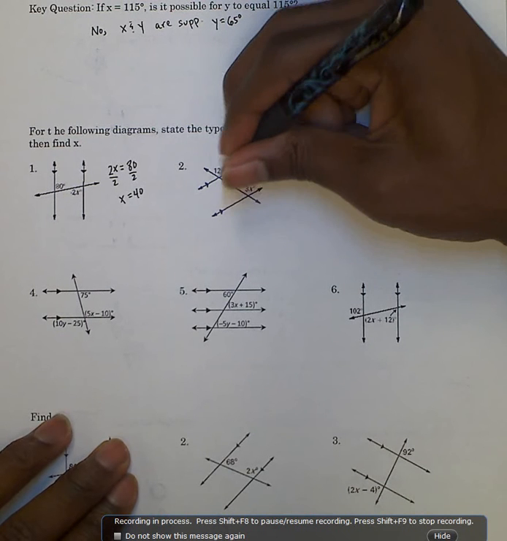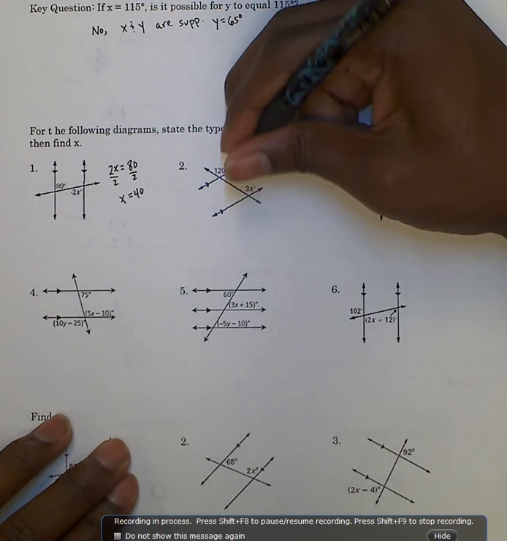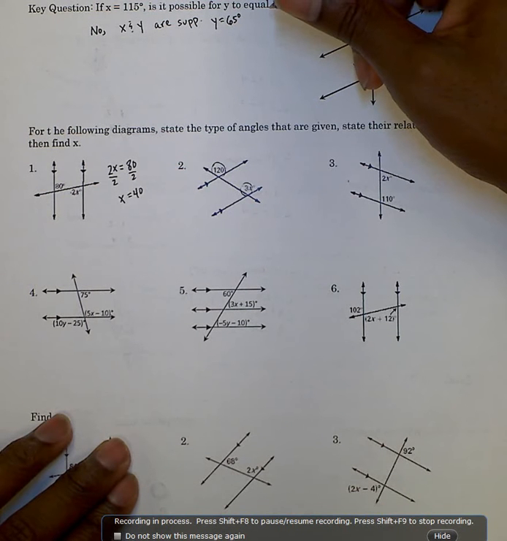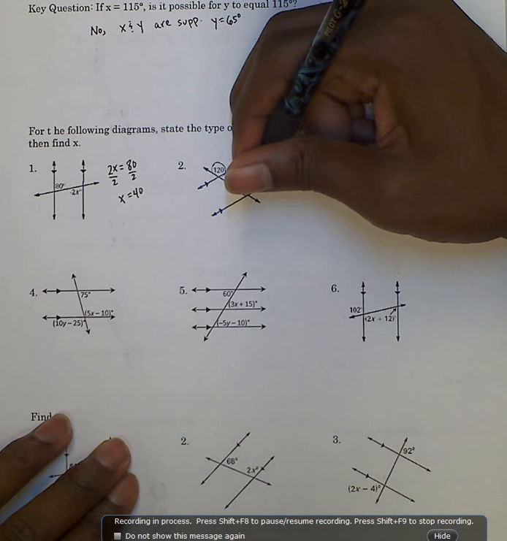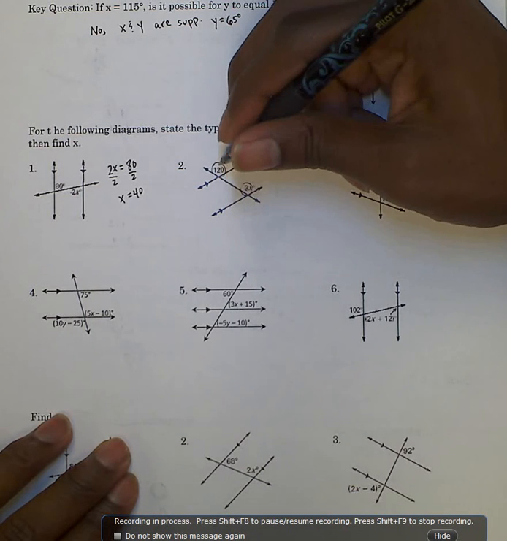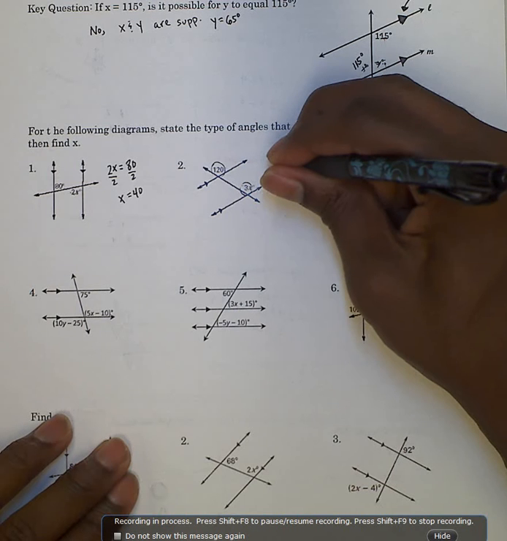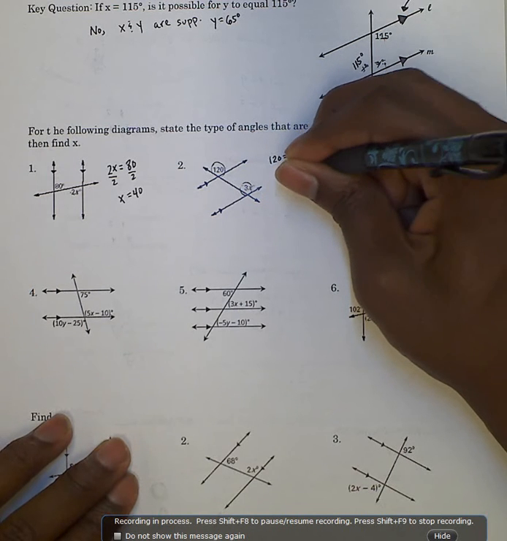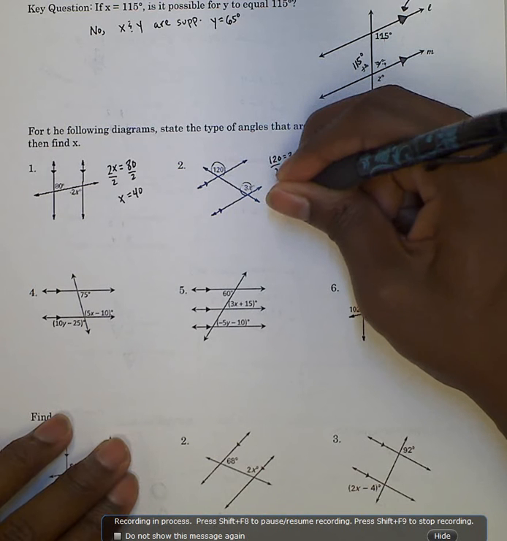Okay. Number two, what kind of angles are these? Two parallel lines and a transversal. These two angles are corresponding angles, right? You see that they're like the top right of the intersections of both of those. We know corresponding angles are congruent. So 120 should equal 3x. Divide by 3. x should be 40.